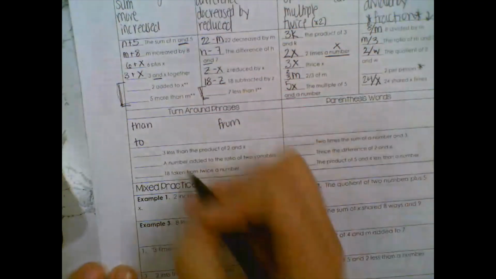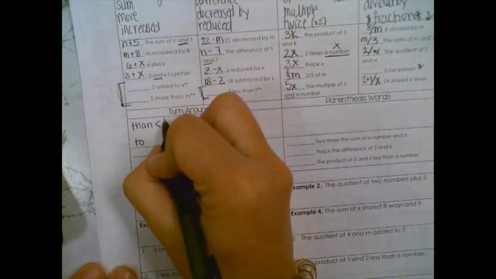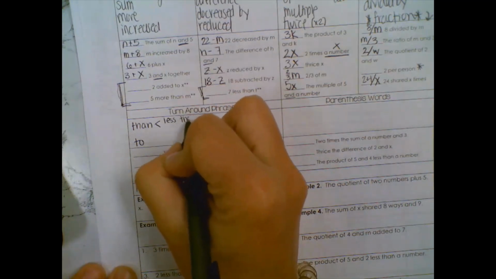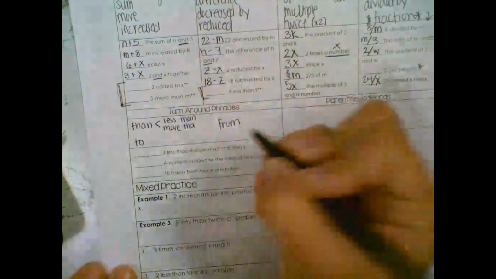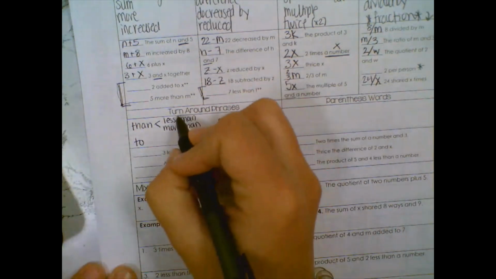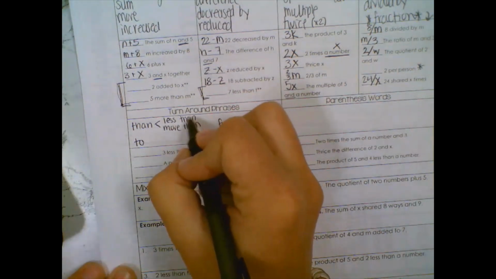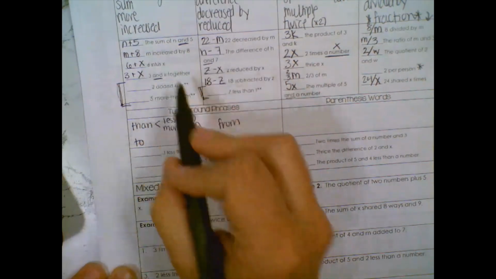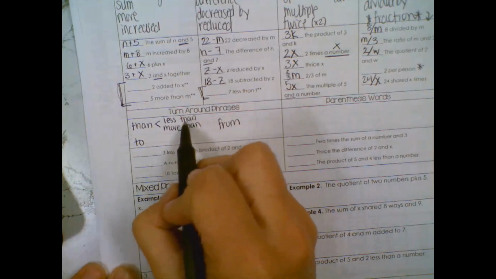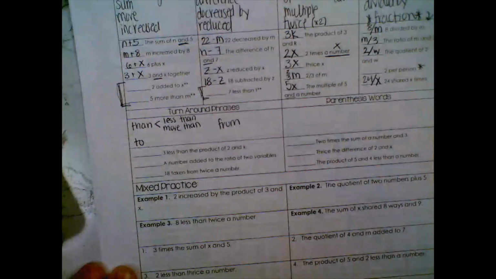So than is usually paired with less than or more than. Okay, so that's usually addition subtraction. The than will come after whatever symbol they're telling us. So less would be subtraction, more is addition, and the than is telling you to flip the words around. So next we're going to look at to.